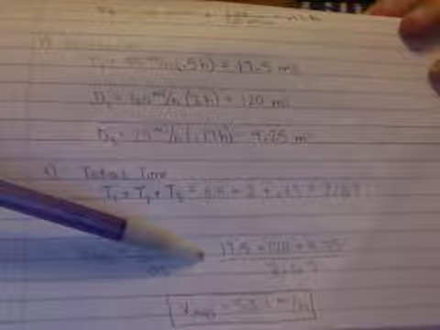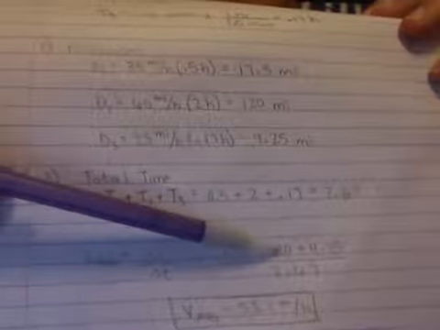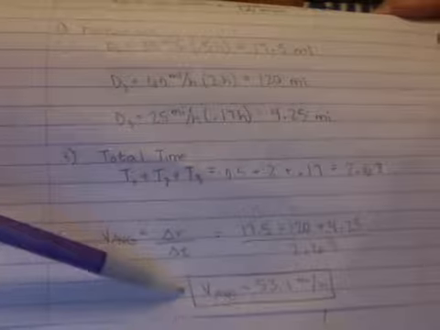So I added up all of our distances, 17.5 miles plus 120 miles plus 4.25 miles, and then divided by our total time, 2.67, and the average velocity of the car came out to be 53.1 miles per hour in the west direction.